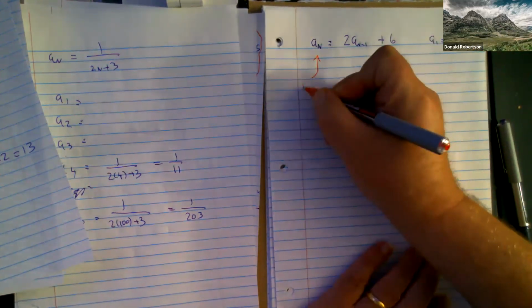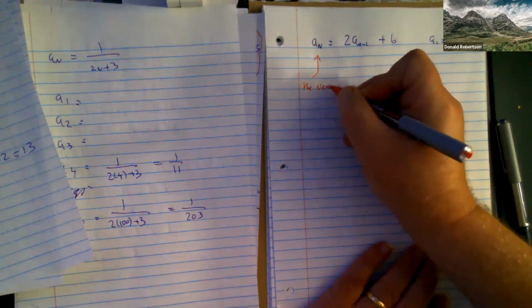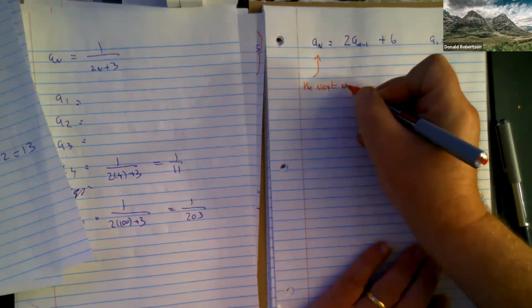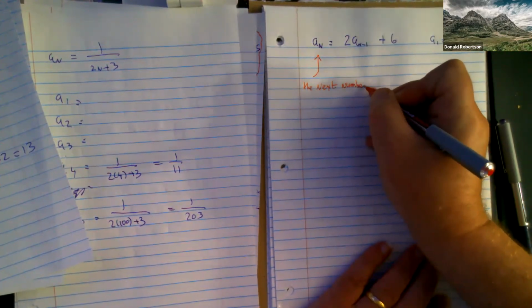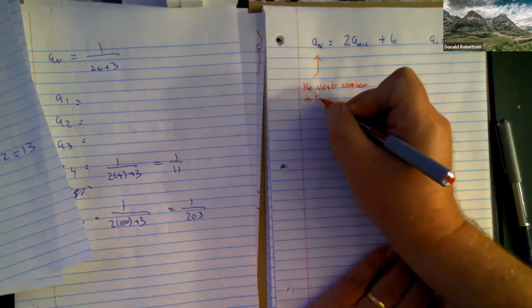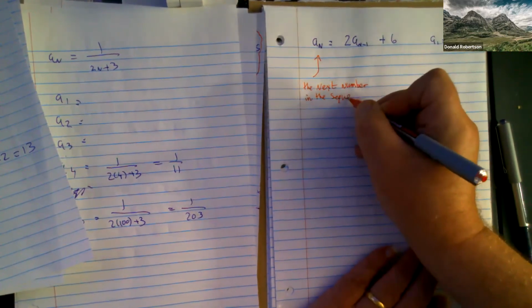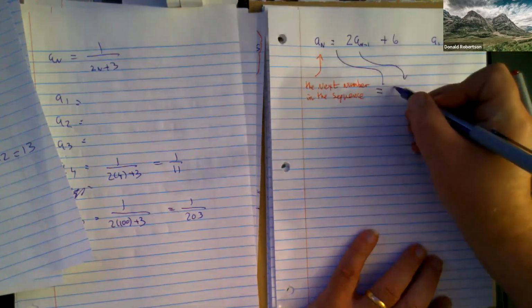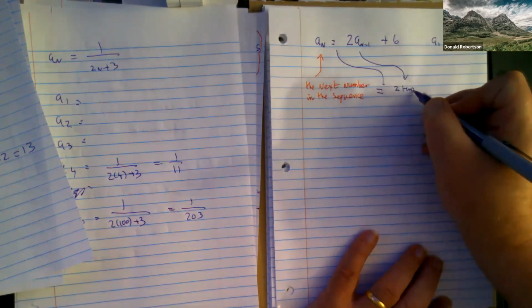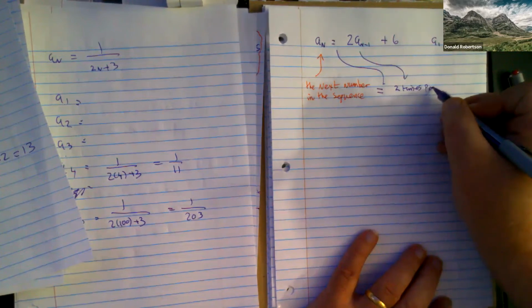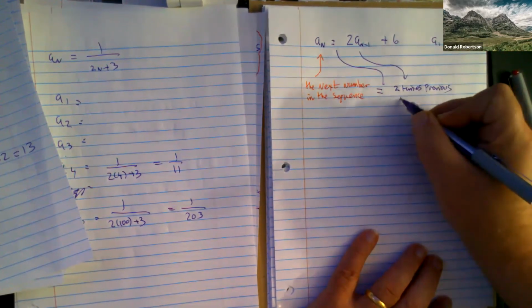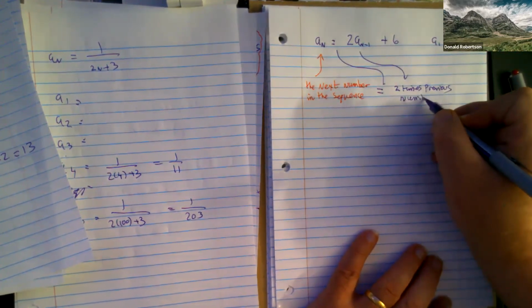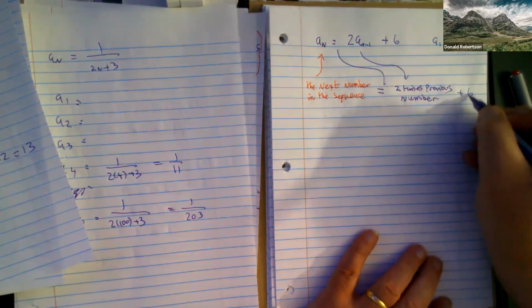Right, in English, you would say the next number in the sequence is equal to 2 times the previous number plus 6.